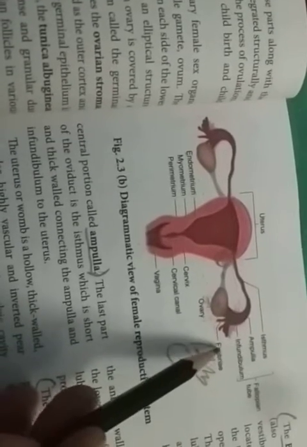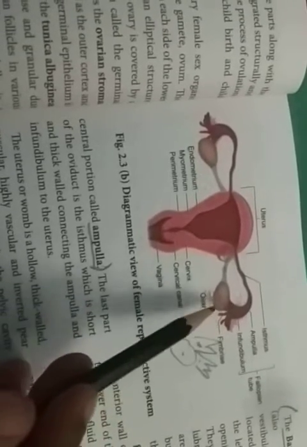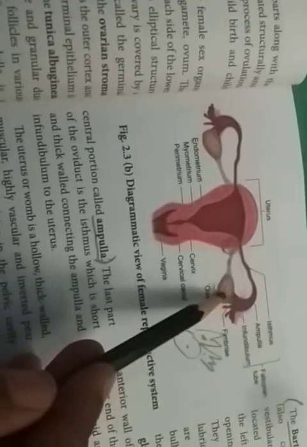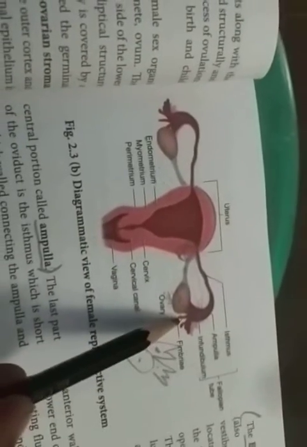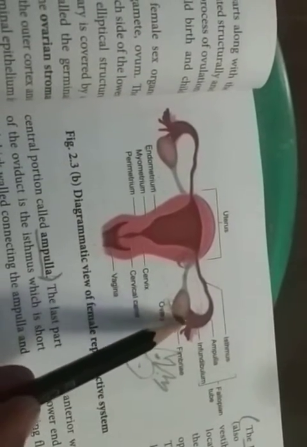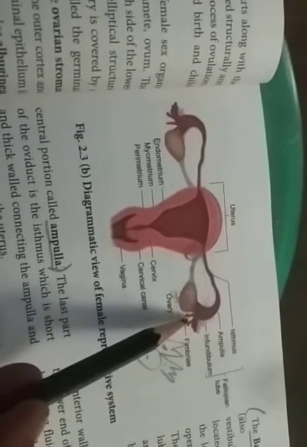The fimbriae help in the collection of the ovum in the process of ovulation. The follicle cells release the ovum, and that ovum is collected by the fimbriae when it comes outside during ovulation.